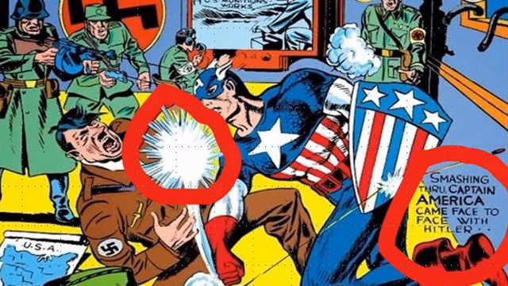So you see by those red circles, Captain America is punching Hitler, and then in the same frame, it clearly says, in the other circle, smashing through, Captain America came face to face with Hitler. So he's physically punching him, and then they're using the word smashing, so they're duo-specific.